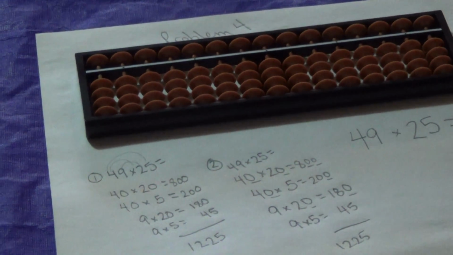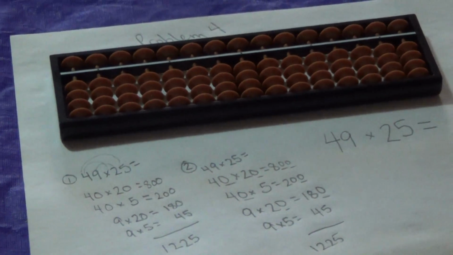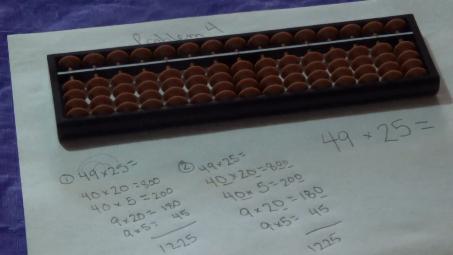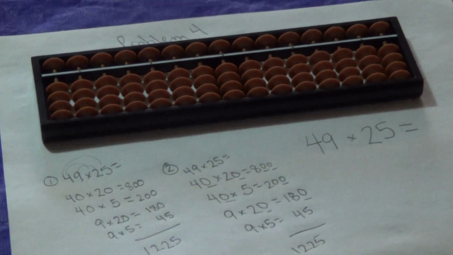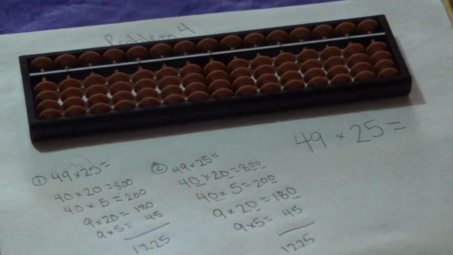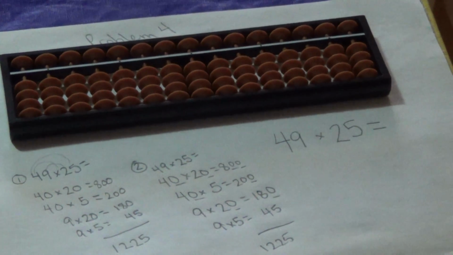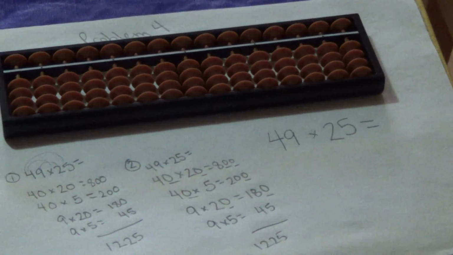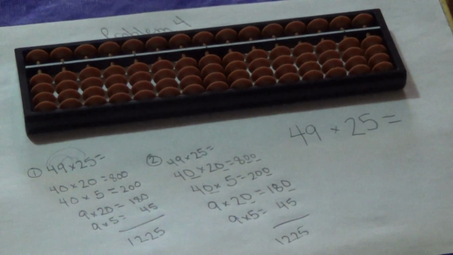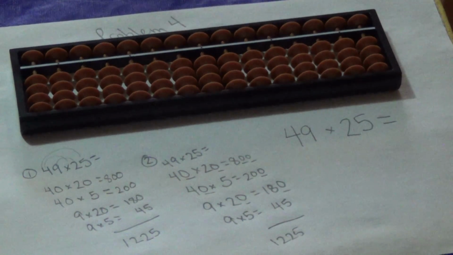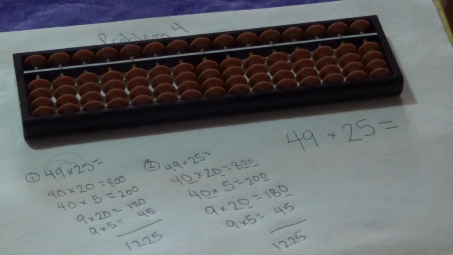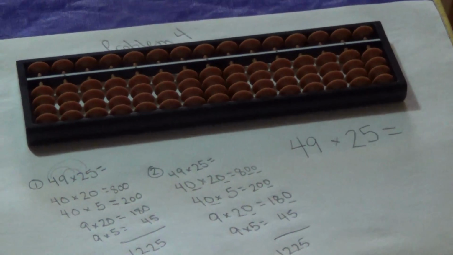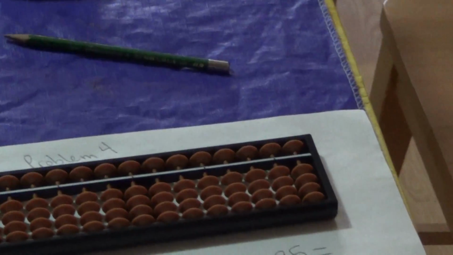You'll then see that we've done 40 by 5. 40 times 5 is 200, or 4 times 5 with 1 trailing zero is 20 with an extra zero, 200. 9 times 20 is 180, or 9 times 2 with a trailing zero is 18 with a zero. And then 9 times 5, and those are our ones, and it equals 45. And that's what it would look like on paper. Now we're going to show you what it looks like on the abacus.